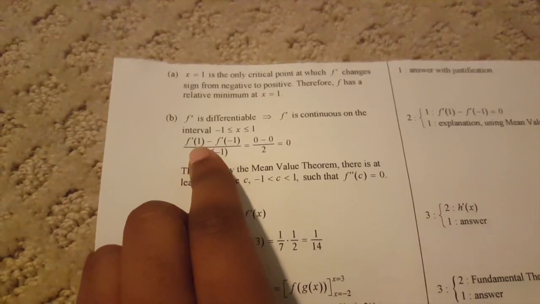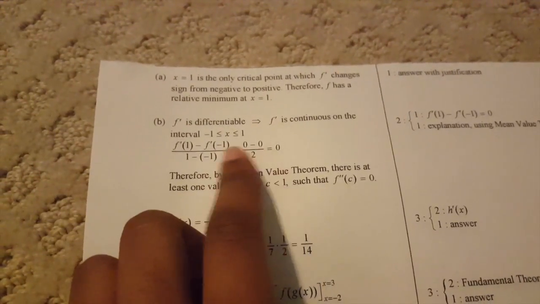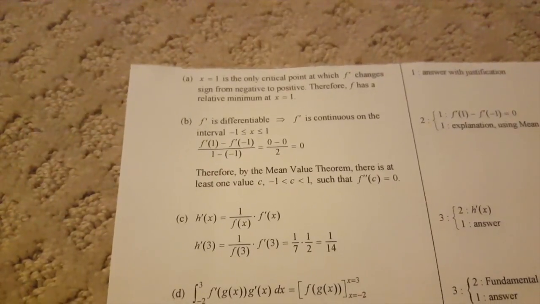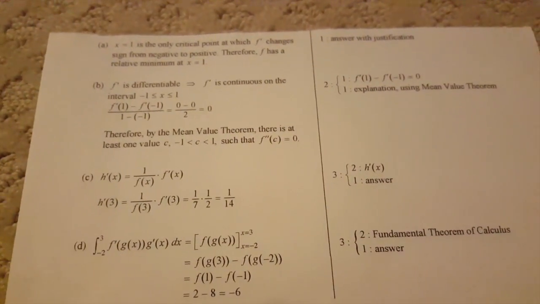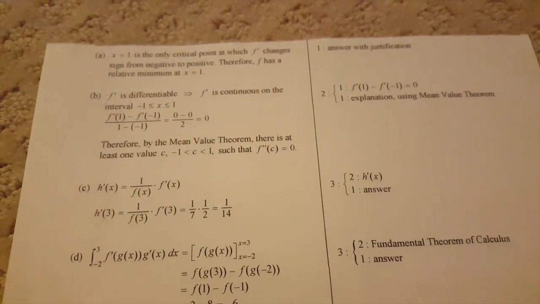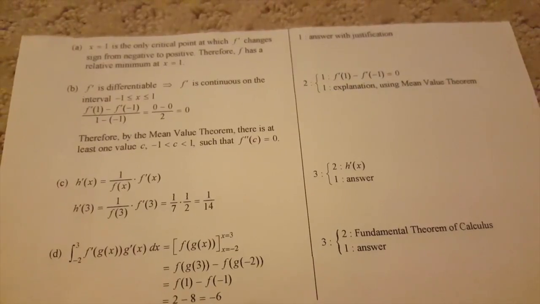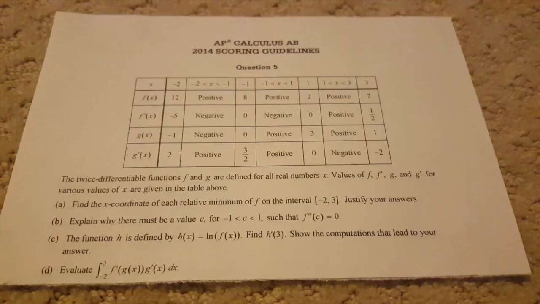We know that f prime of 1 equals 0 and f prime of -1 equals 0, so 0 minus 0 equals 0, and 0 divided by anything is 0. And therefore we can prove that by the mean value theorem there is at least one value c, and that value is in the interval -1 to 1, so that f double prime of c equals 0.